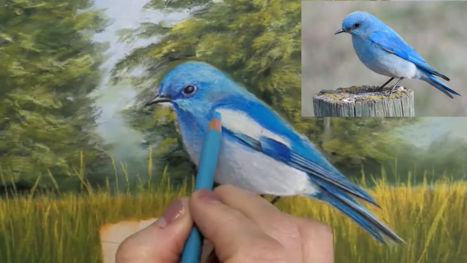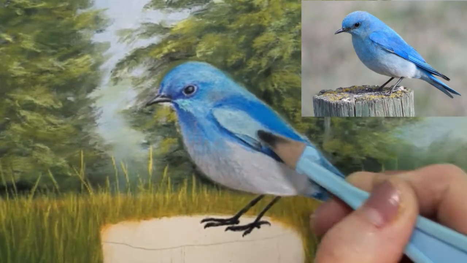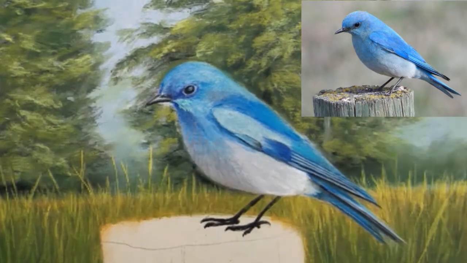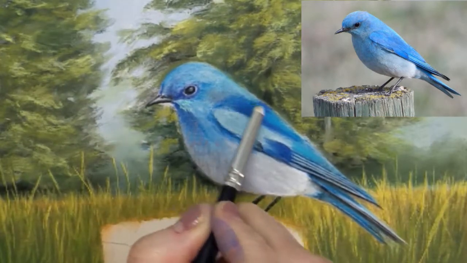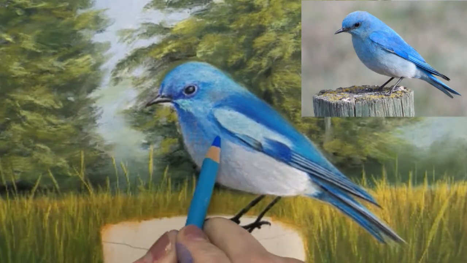Complete his wing area with some more blue and blend with a sponge applicator, and gradually add the subtle shapes of the fine feathers in its wings.